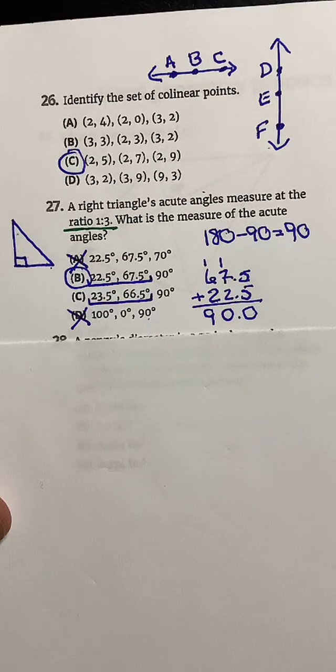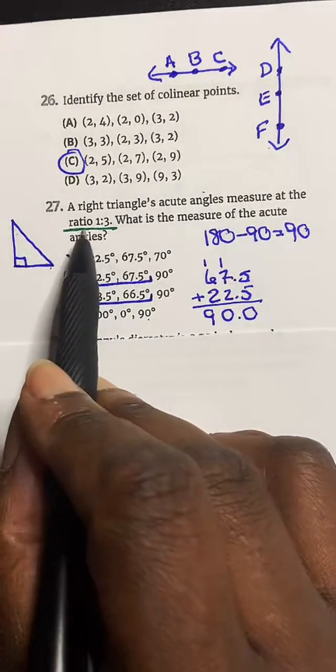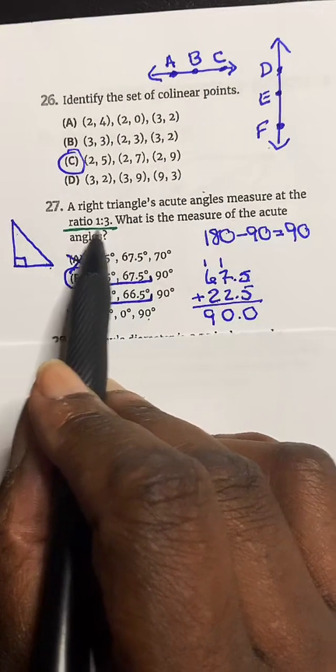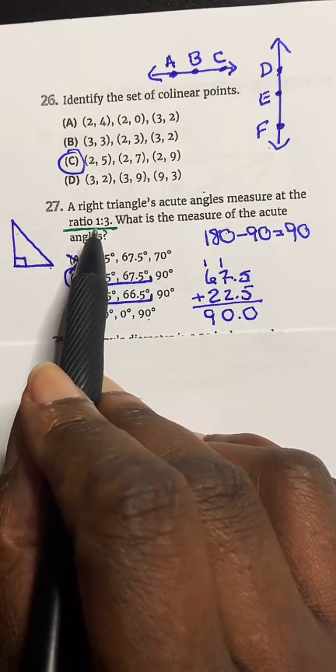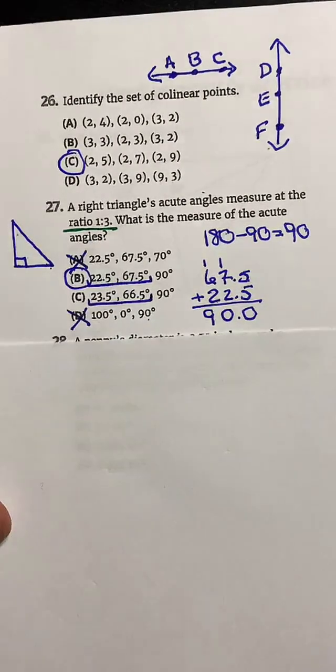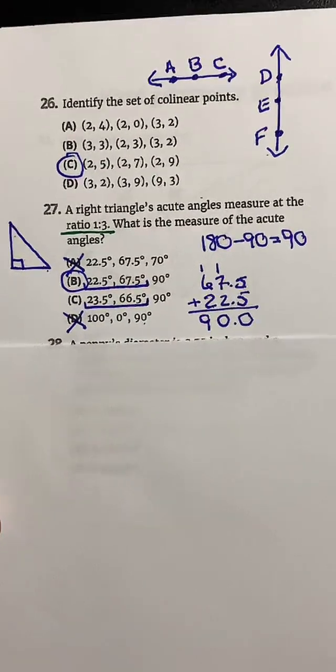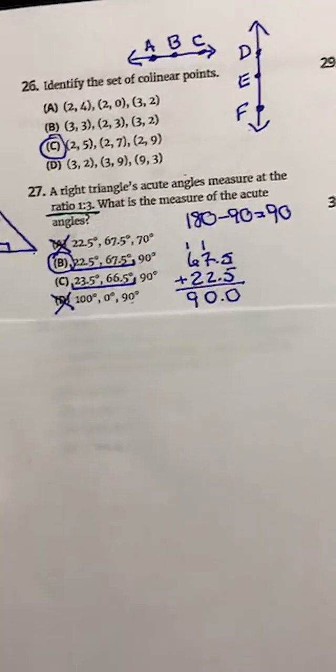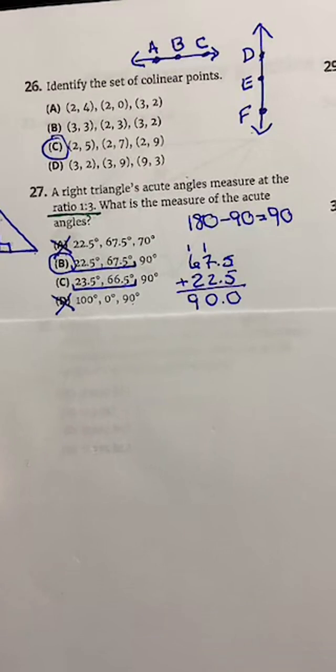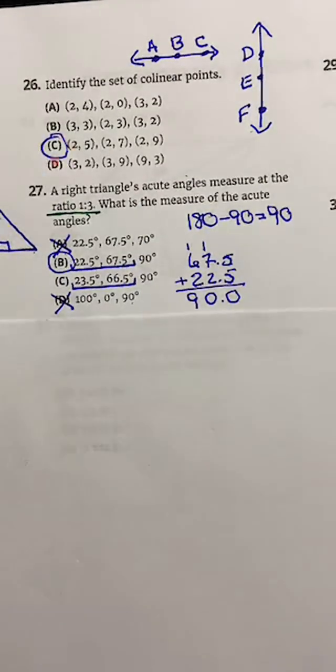I gotcha. It's right here, Val. At the ratio 1-to-3. Right here. There you go. Okay. It's okay. All right. So if you try to do it, does it give you the 1-to-3 ratio?